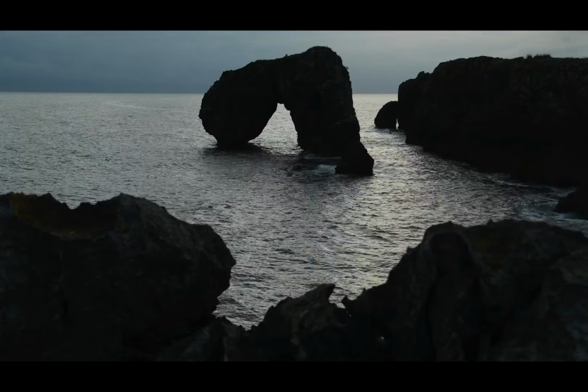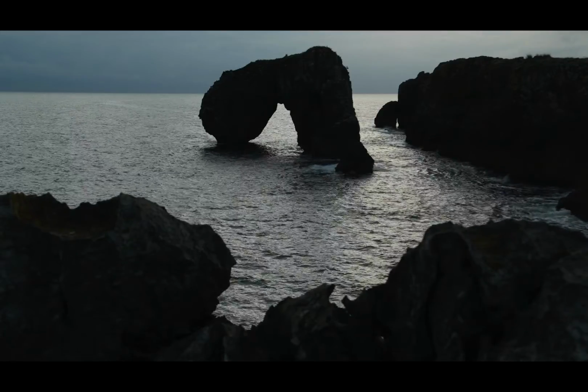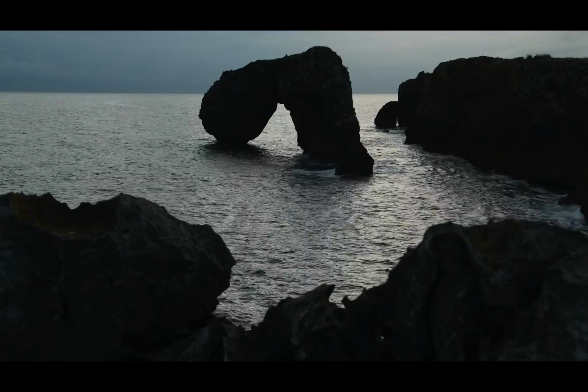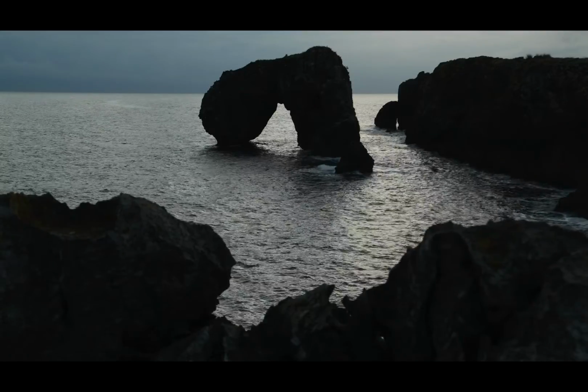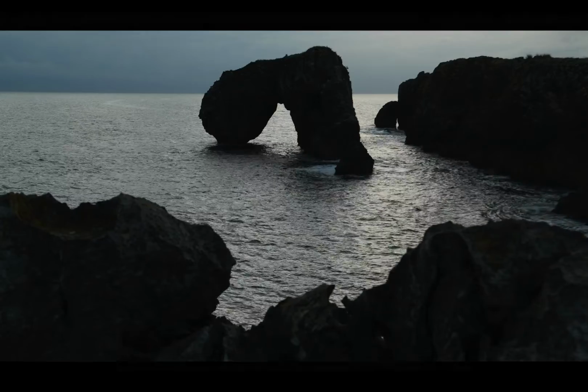So in the next screen captured example, I'm going to show you how we address this using Lightroom and Photoshop to make one photograph that's just a seamless representation of a very pretty scene.